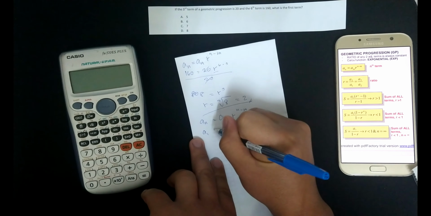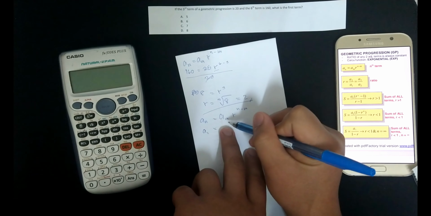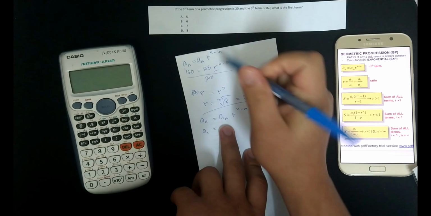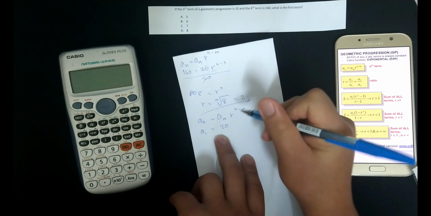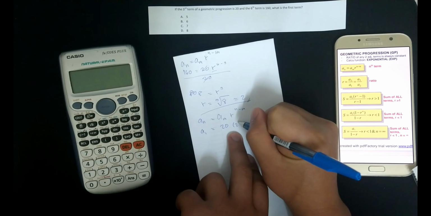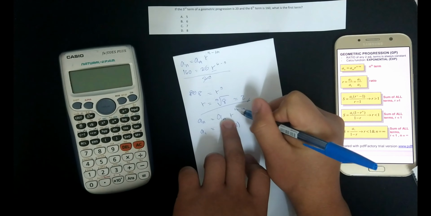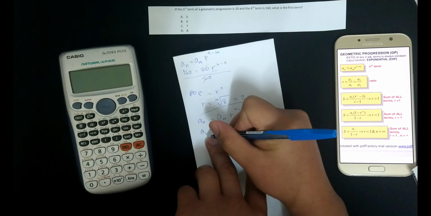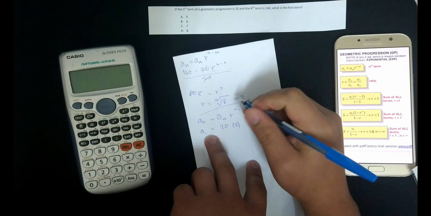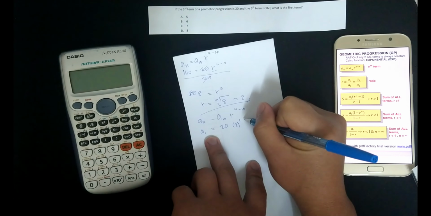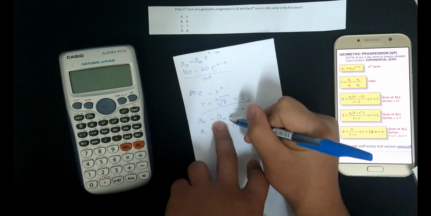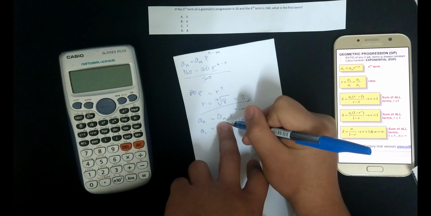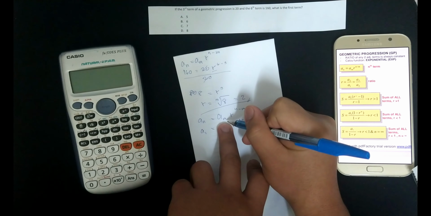So a sub 1 is equal to, and we use am, the same, the third term, 20 times 2 raised to the subscript of the first term, 1, minus m, wherein m is the third term.